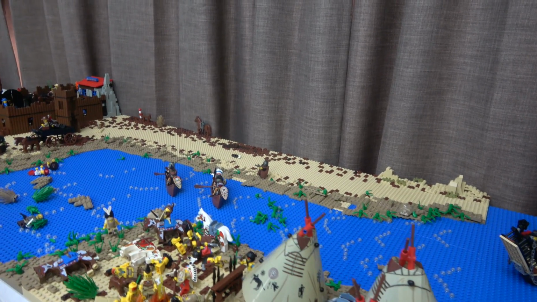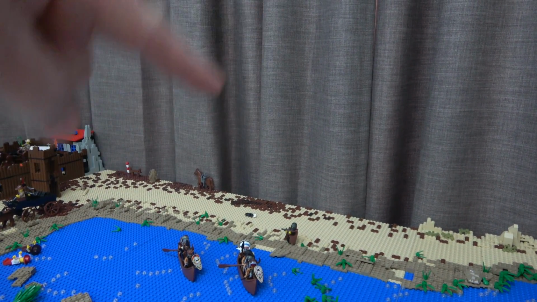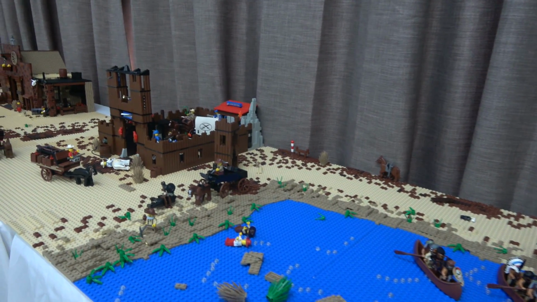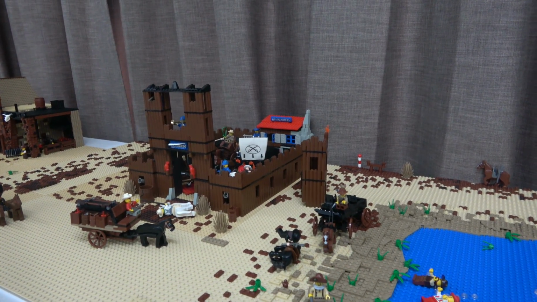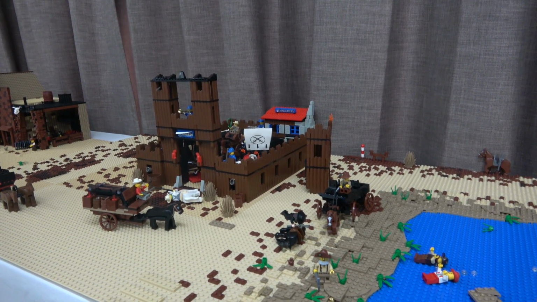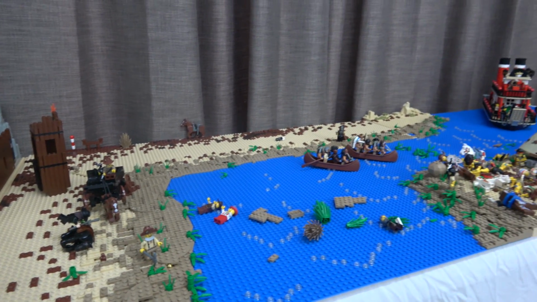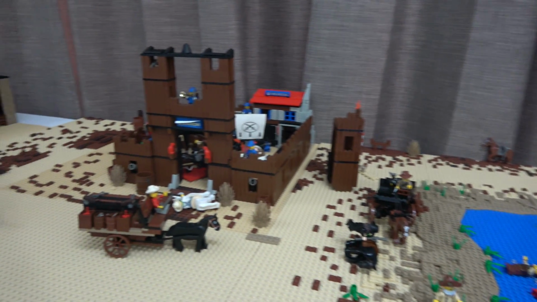Train track's gone, mountains over there, a couple of tall peaks maybe, and that allowed me to bring the fort right down to here. So that is a lot better. So now we have the Indians and the fort, so the fort can protect the town.